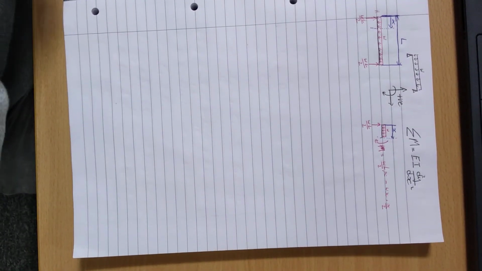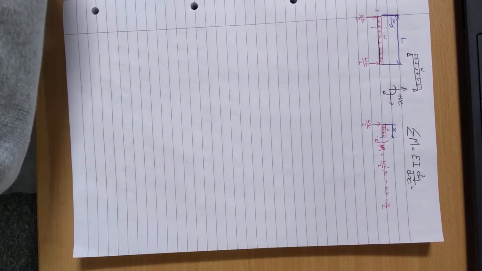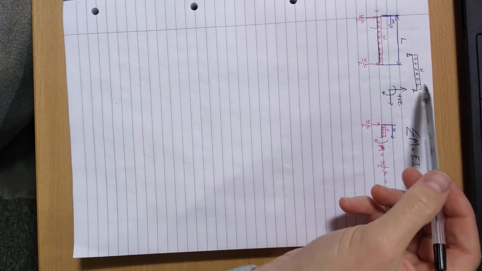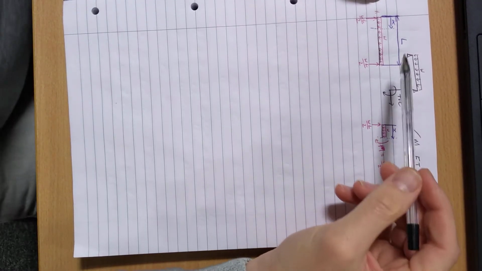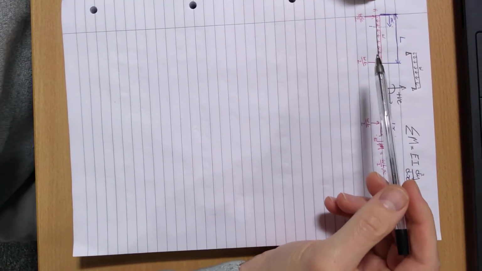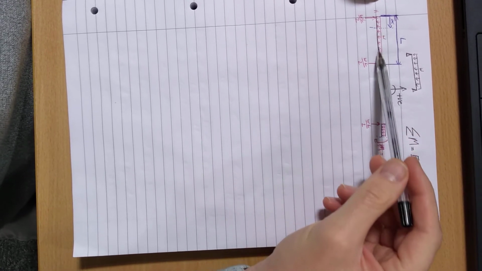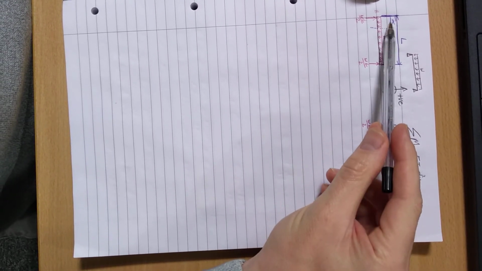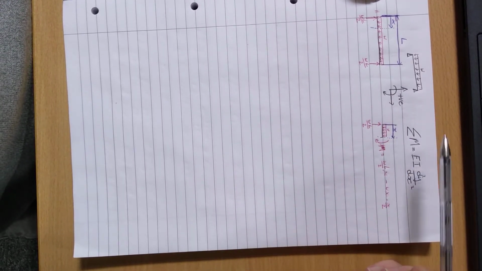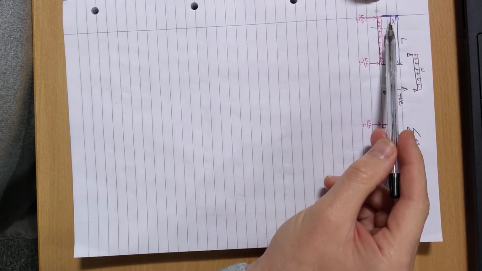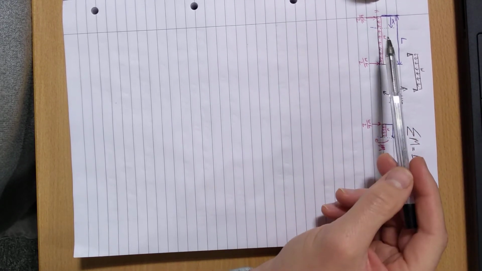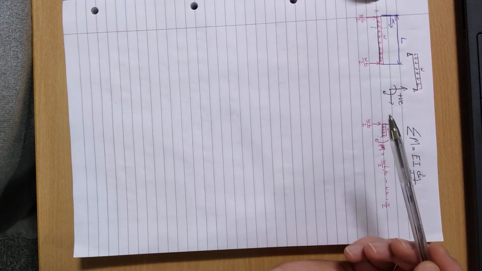Right, I'm going to go through a simply supported beam with a uniform load on it. So if we redraw the diagram to show all the forces, this is uniform load W. We're going to look at the moment at any distance x along the beam, total length of the beam L.